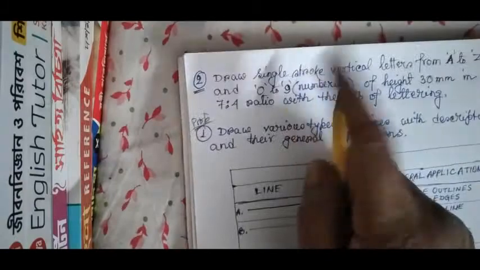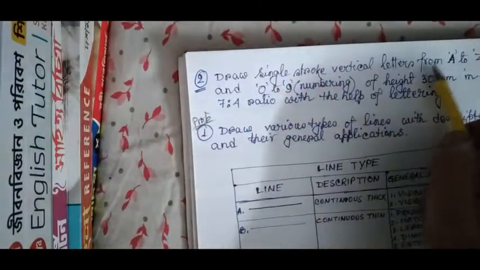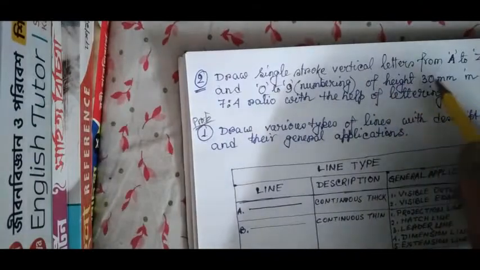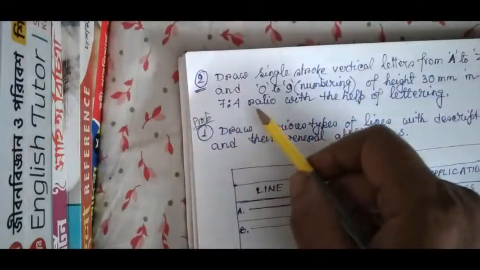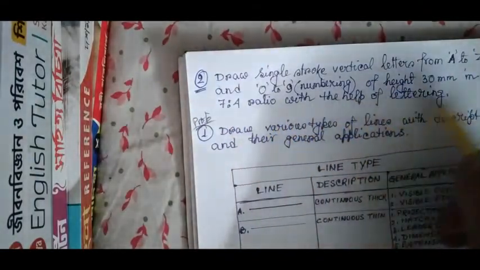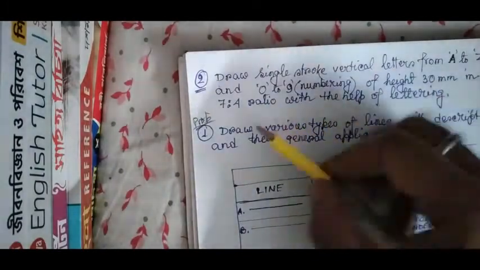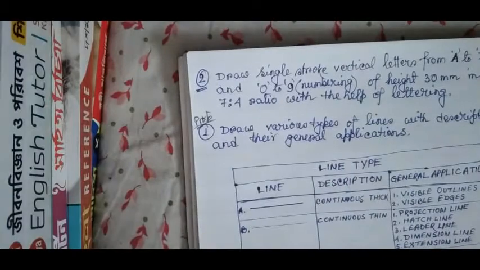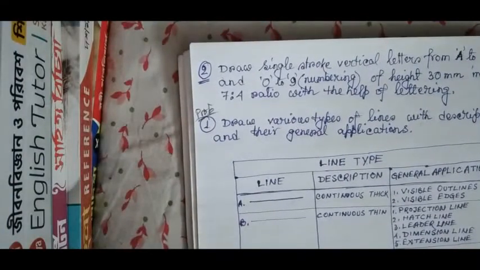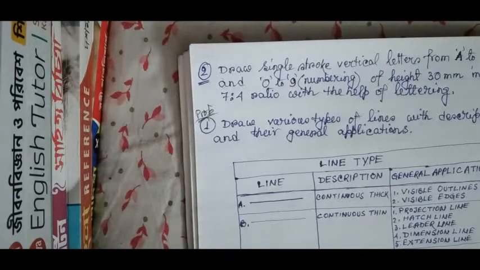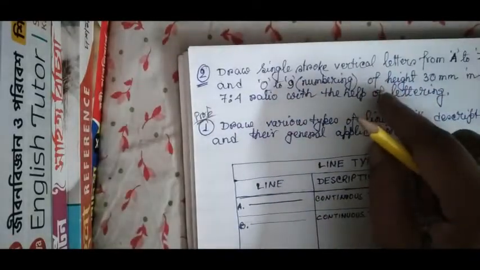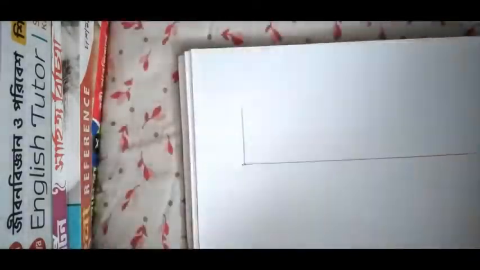Draw the single stroke vertical letters from A to Z and 0 to 9 numbering of height 30 mm in 7:4 ratio with the help of lettering. Single stroke vertical letter in 7:4 ratio means if the height is 7 mm, then the width of the letter must be 4 mm. So here we take the height 30 mm.